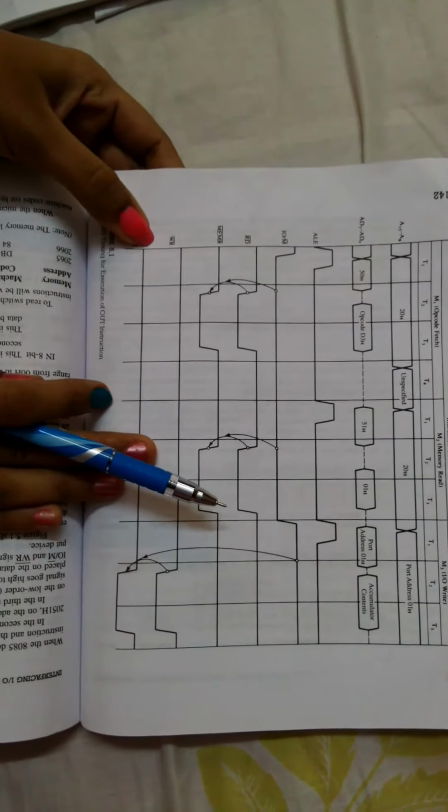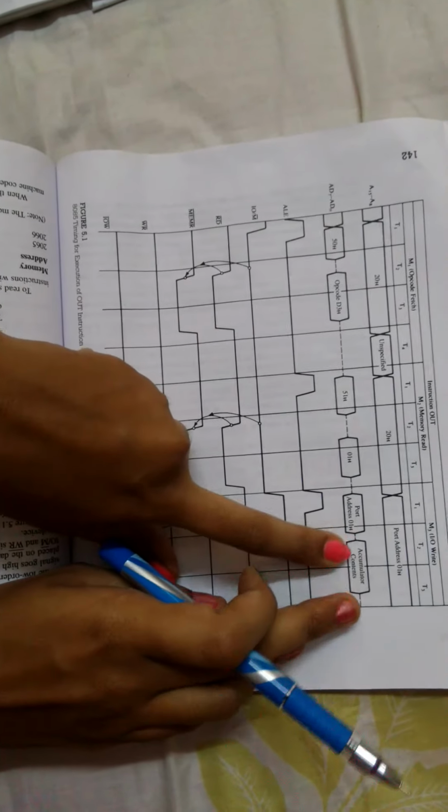Now read bar and memory read bar are the same for this instruction too. But we have a new signal called write bar. Since machine cycle 3 deals with the write operation, we have write bar. It goes low where the write operation is being performed, at this particular place.